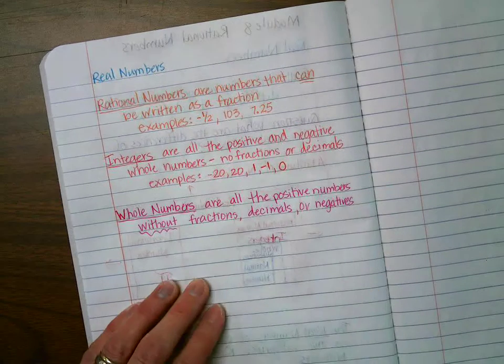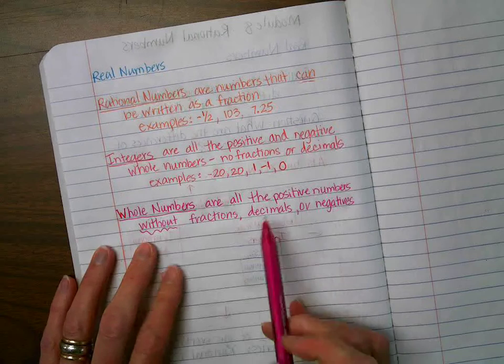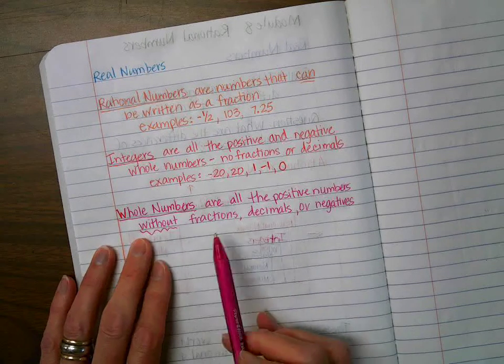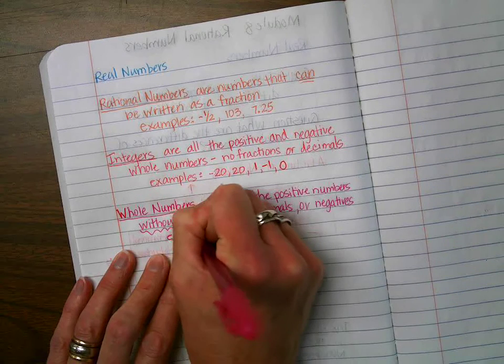You cannot have any negatives if you are talking about whole numbers. Okay, so the keys to understanding whole numbers are they are positive numbers without fractions, decimals, or negatives.